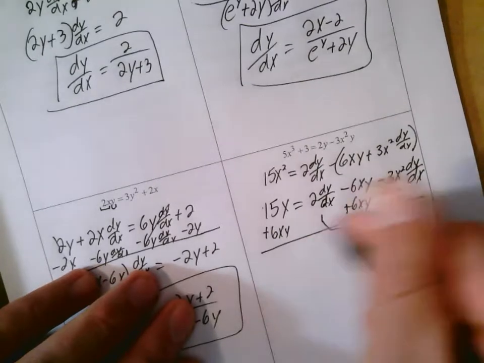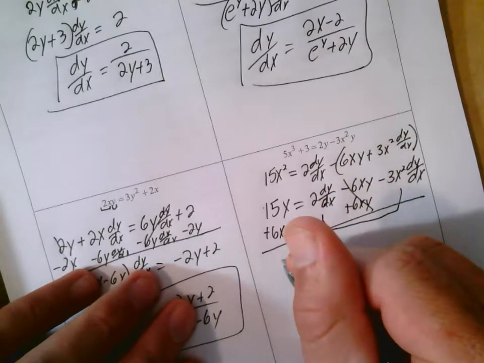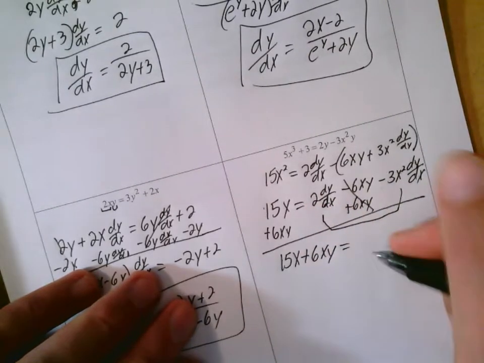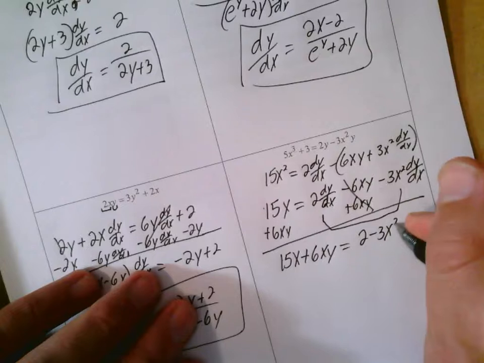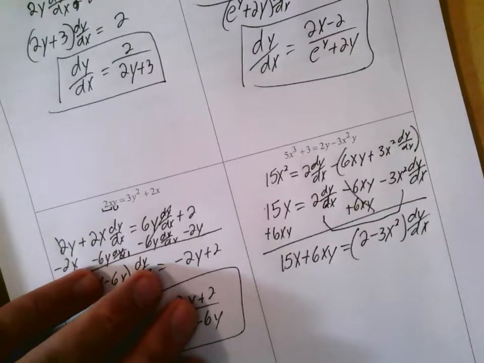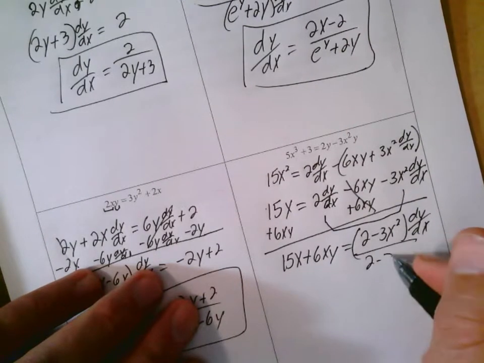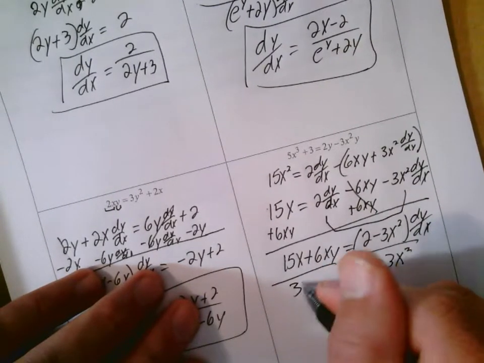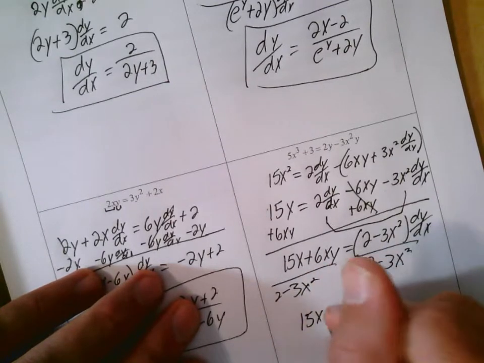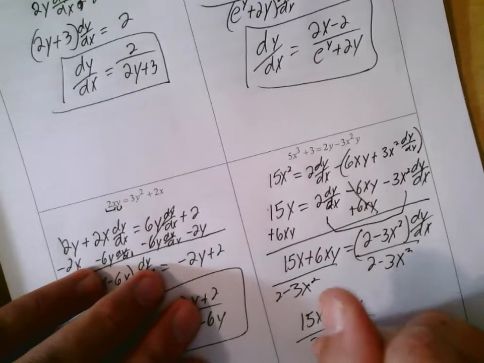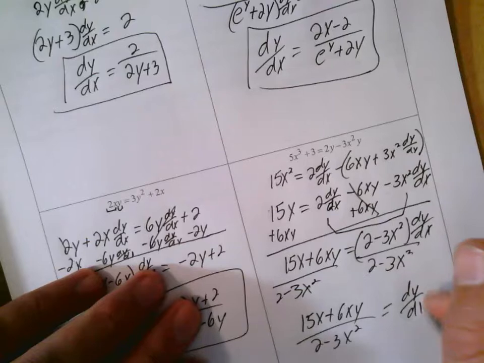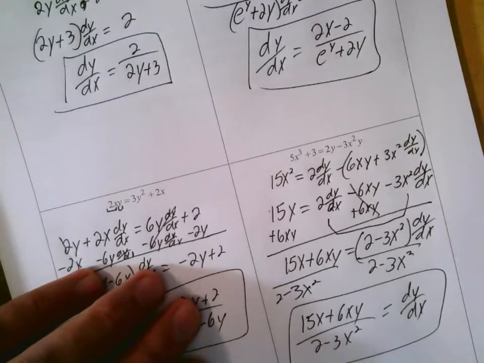Combine these two like terms, add 6y to that side, 6xy, I get 15x plus 6xy equals 2 minus 3x squared dy dx. Divide. And that's it.